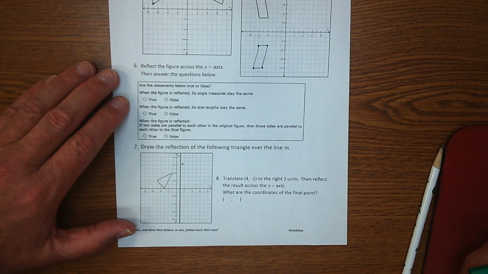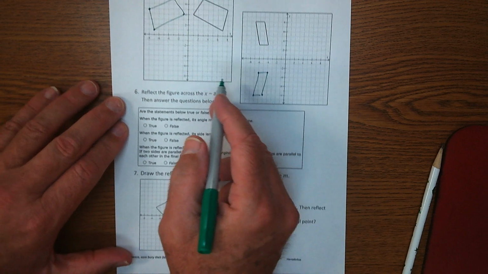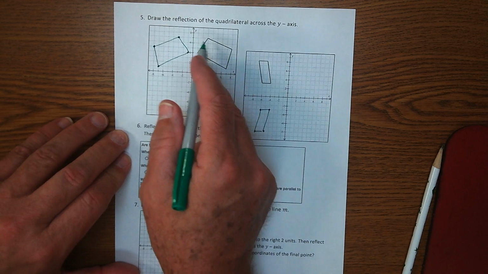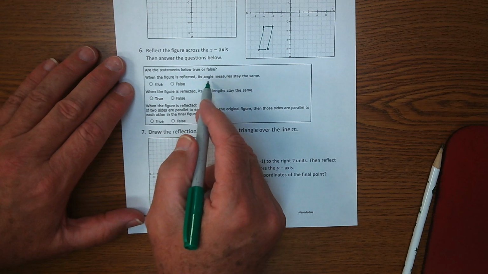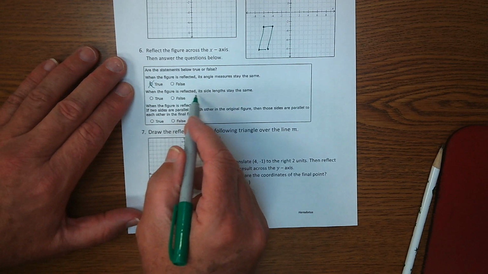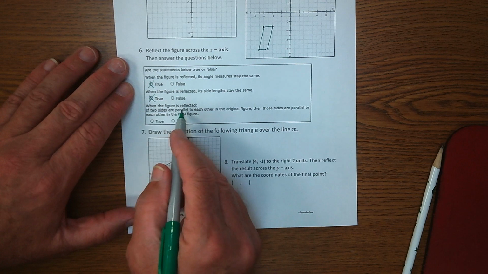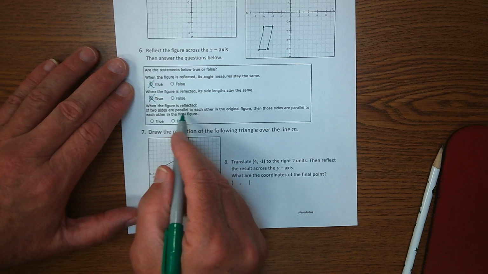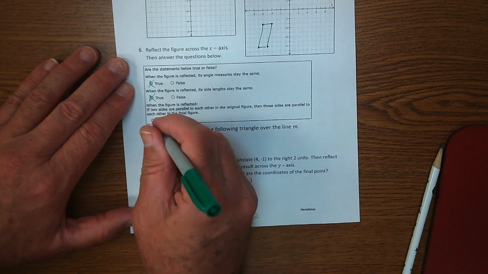And then this here answers these questions because these are the exact same shapes, they're mirror images, they are congruent. That means that when the figure is reflected, angle measurements stay the same, that's true. When the figure is reflected, the side lengths stay the same, that is also true. And when the figure is reflected, if two sides are parallel to each other on the original figure, then those two sides are parallel on the final figure, that is also true.